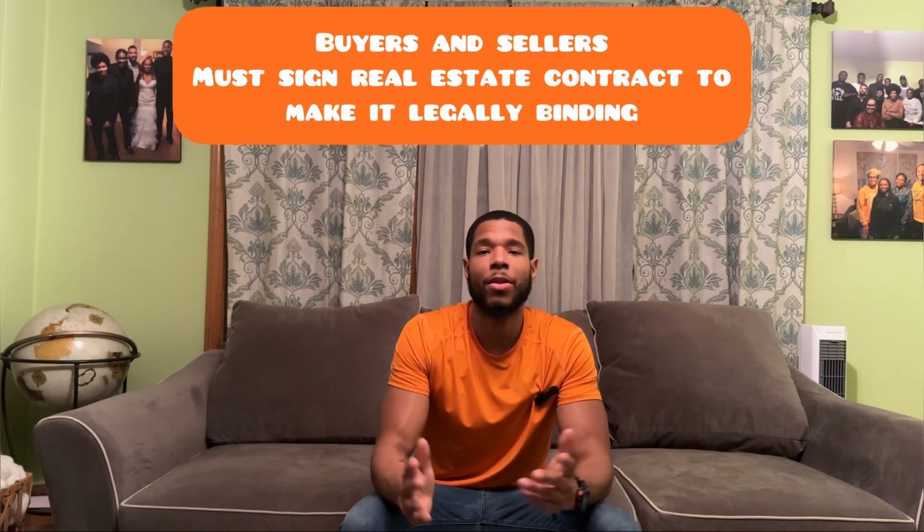Who signs the real estate contract? The parties involved that sign the real estate contract are the buyer and seller. There are instances where the auctioneer or real estate agent could sign on behalf of the owner or the buyer. But unless it's clearly stated, the buyer and seller must sign the real estate contract in order for it to be legally binding. There are 8 elements in a real estate contract.